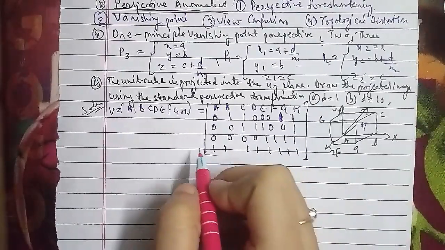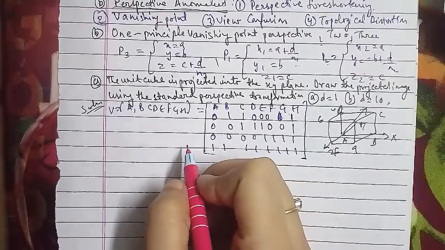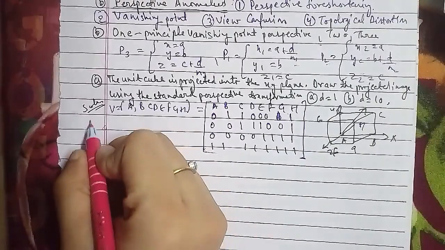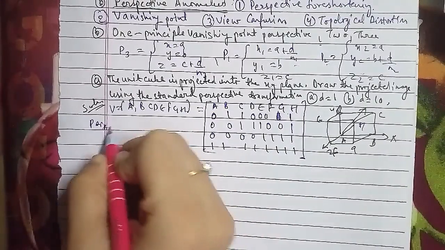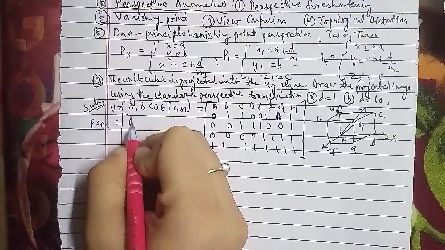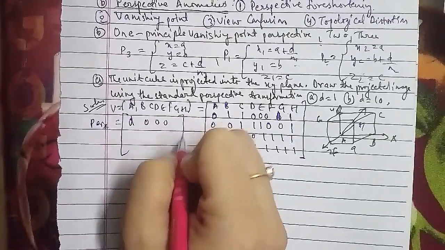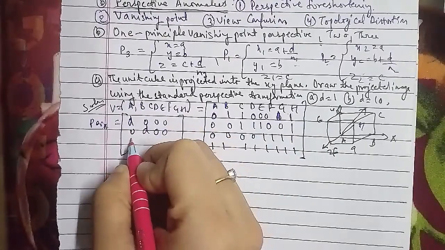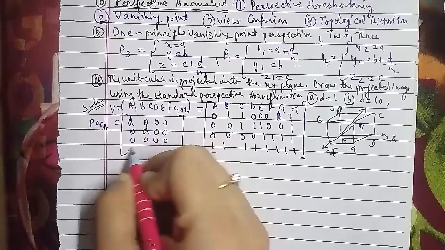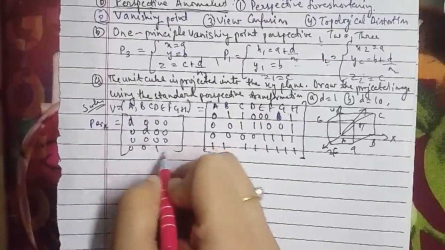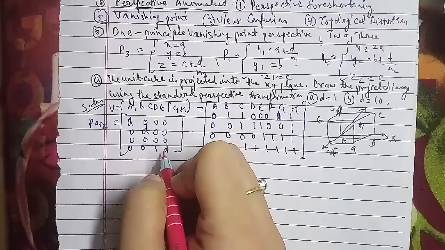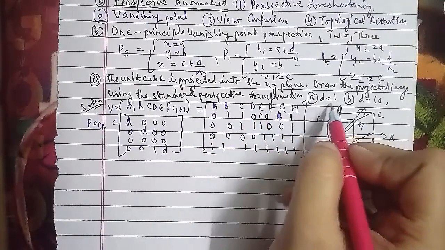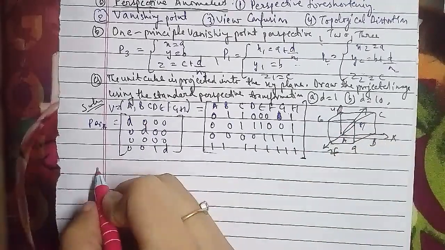Now in reference to a perspective transformation, we have the matrix P, which is equal to d 0 0 0, then 0 d 0 0, then 0 0 0 0, and of course 0 0 1 d. Now first we talk about d equals 1.